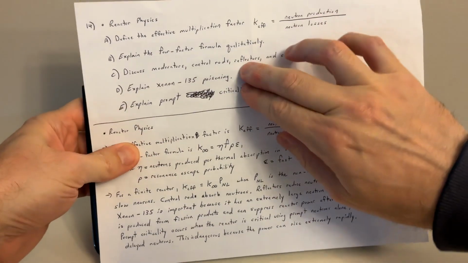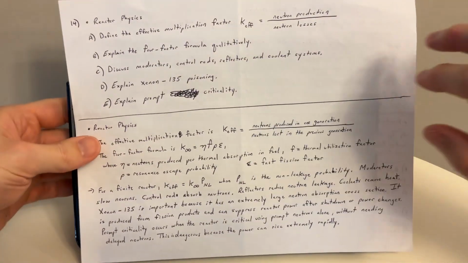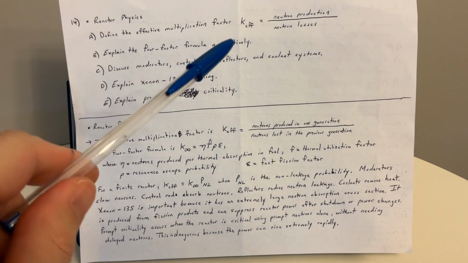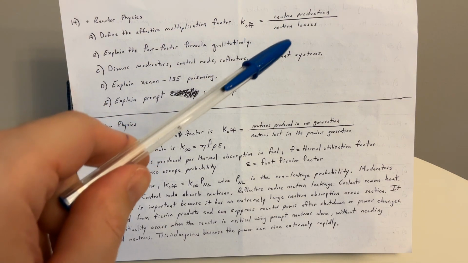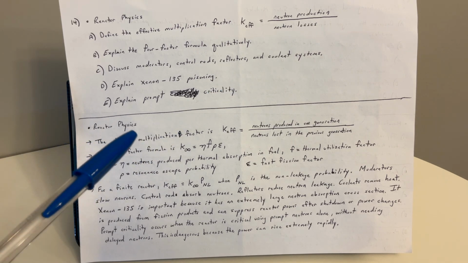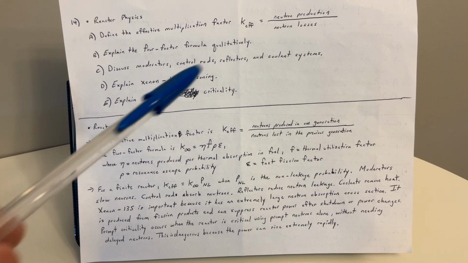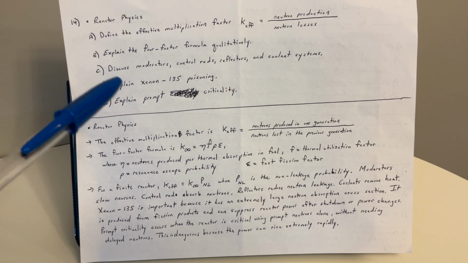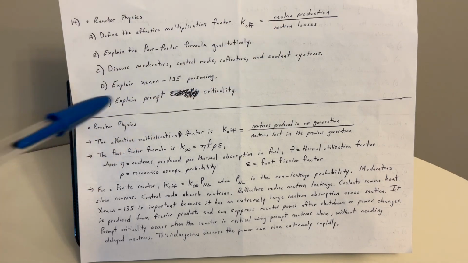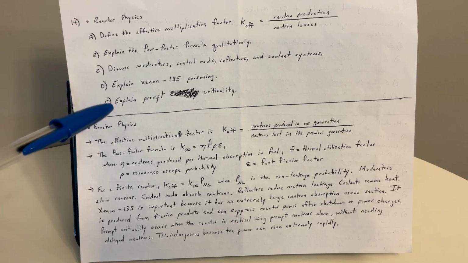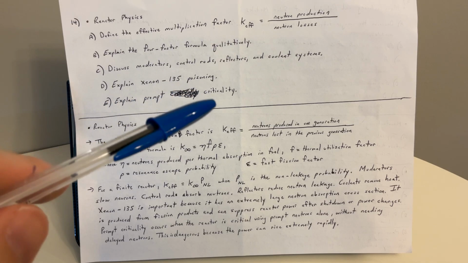14, reactor physics. Part A, define the effective multiplication factor, K sub eff, equals neutron production over neutron losses. So reactor physics, and I'm just going to read these. Explain the four-factor formula qualitatively. That's for B. For C, discuss moderators, control rods, reflectors, and coolant systems. Explain the xenon-135 poisoning, and explain prompt criticality.